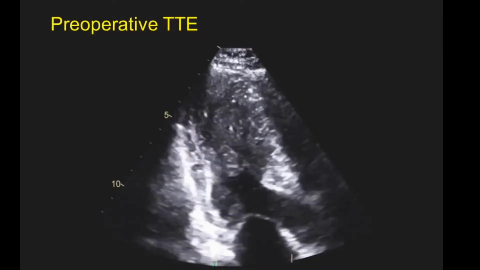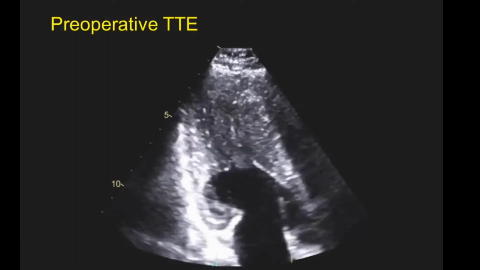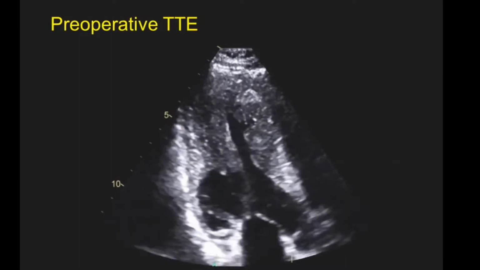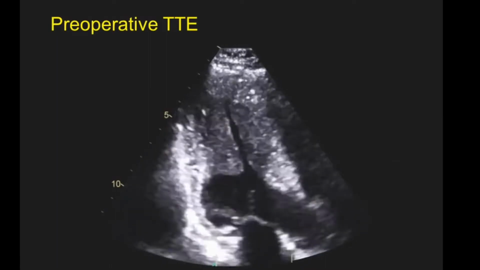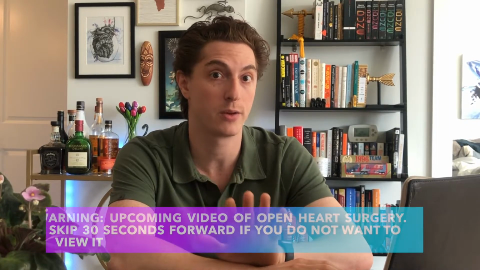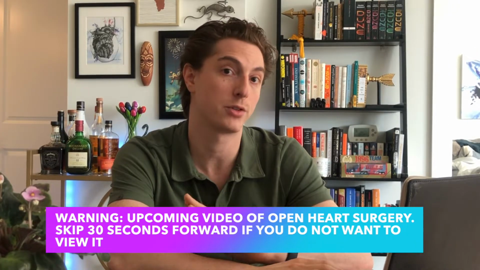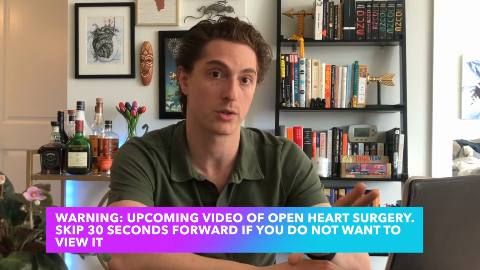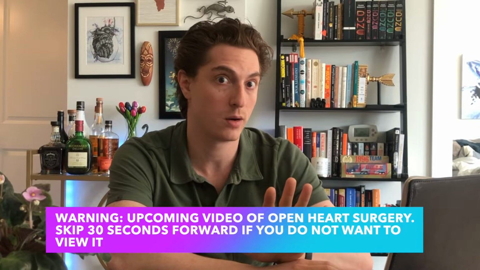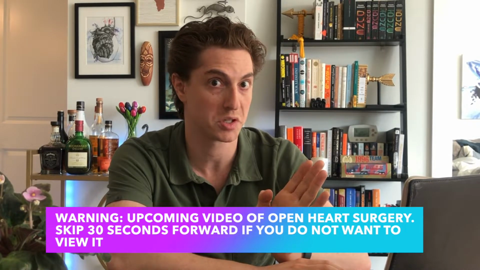So here they're showing you the pre-op TTE, or transthoracic echo, and you can see that this looks like that spade sign with a very thick myocardium in the apex. Now I need to warn you, if anyone is queasy like my brother, I'm about to show you the actual open heart surgery. So if that is not something you're interested in seeing, just skip along a little bit.